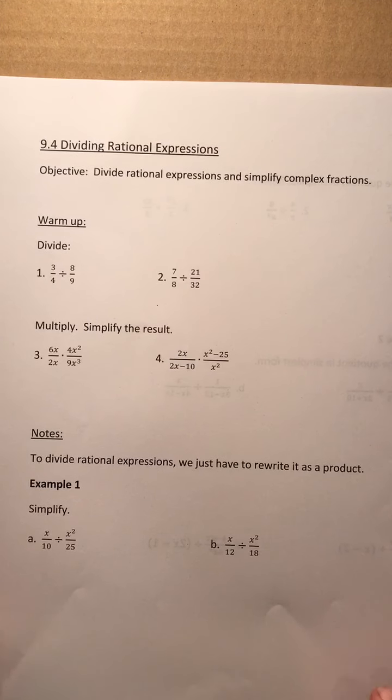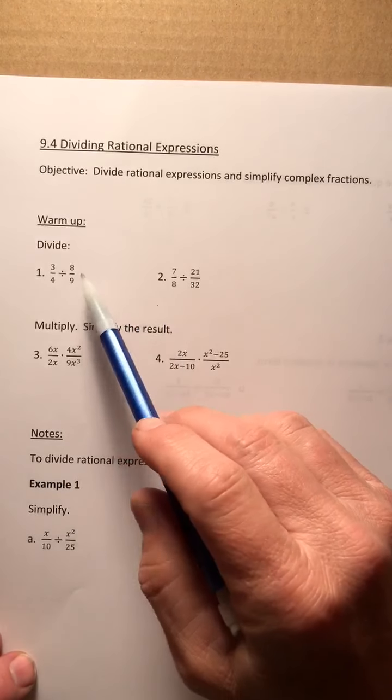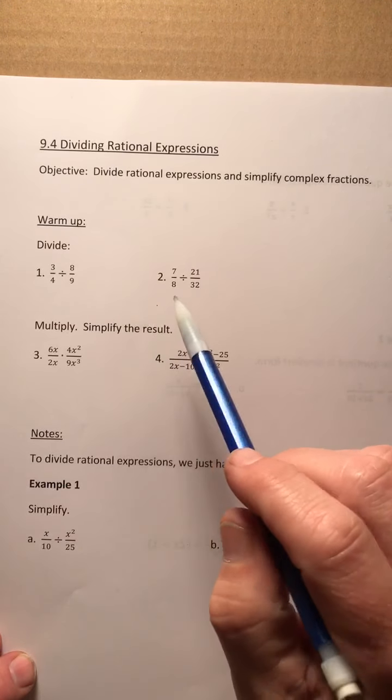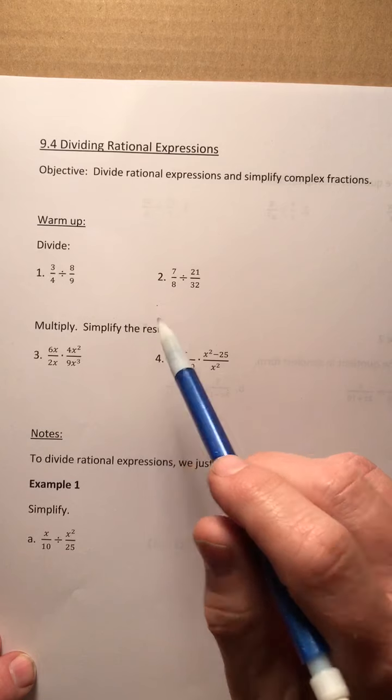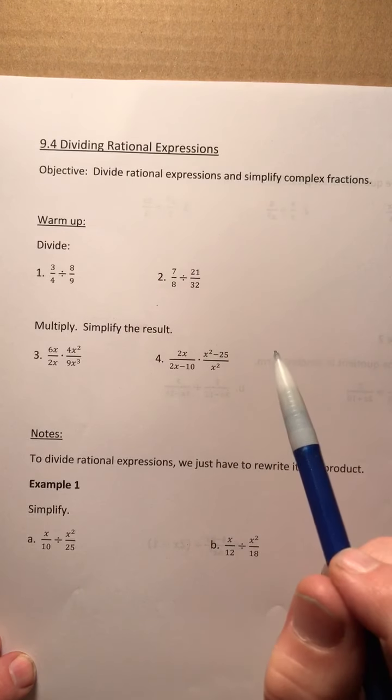9.4, dividing rational expressions. All right, here's your warm-up, so you can go ahead and pause the video if you want, and you can work on those. All right, so pause now.